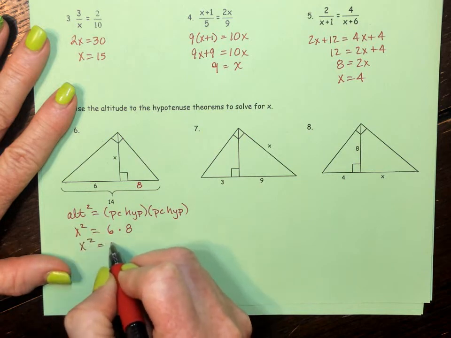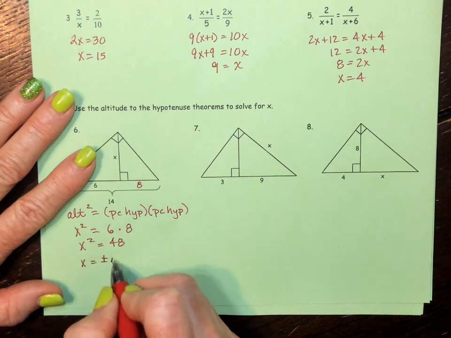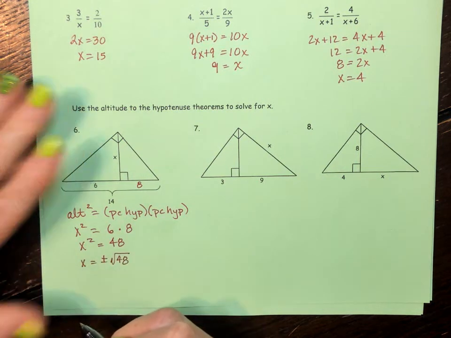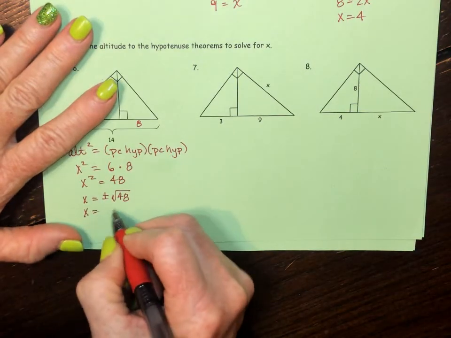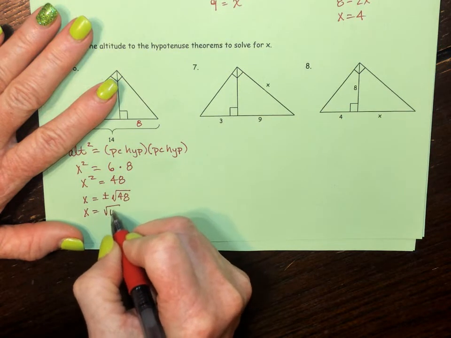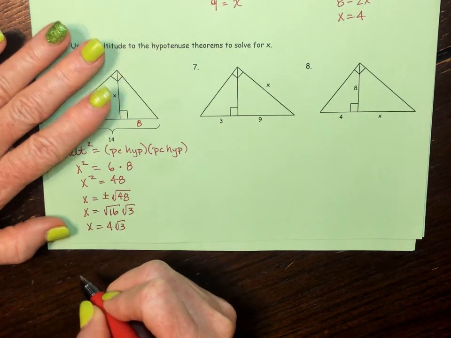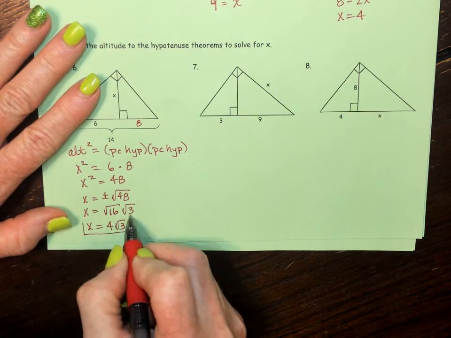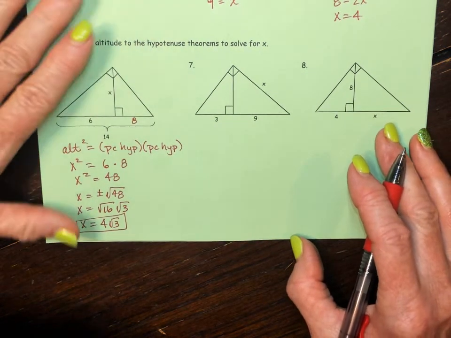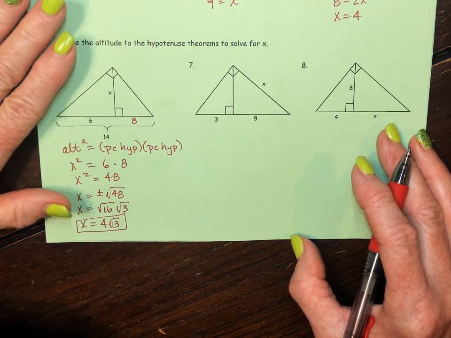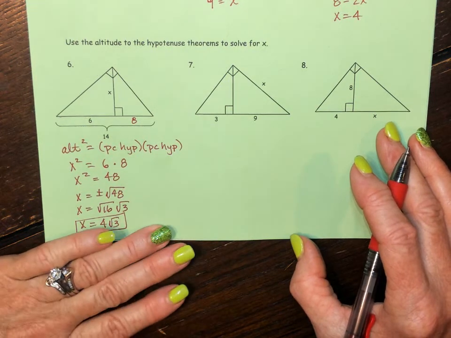X squared is 48. Square root both sides. Lose the plus or minus because we're talking about a side length here. And square root 48 is square root 16, square root 3. X is 4 square root 3. I realize I'm going fast. If you had trouble on these, please rewind, listen to it again, or pause along the line so that you can jot the correct answer down.